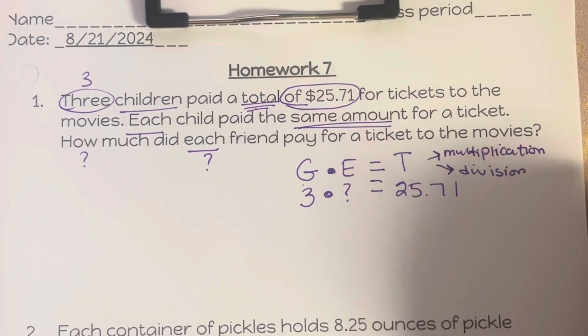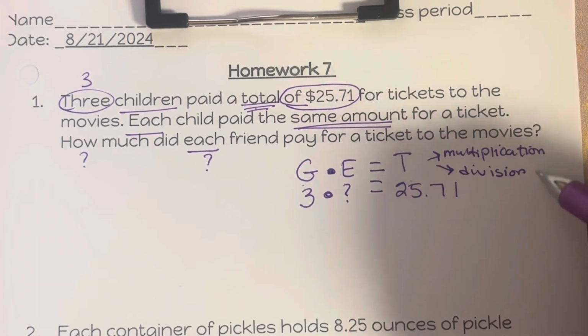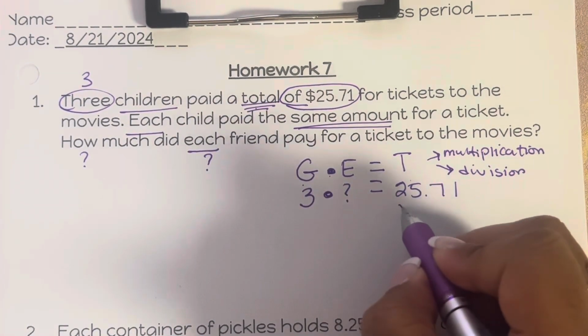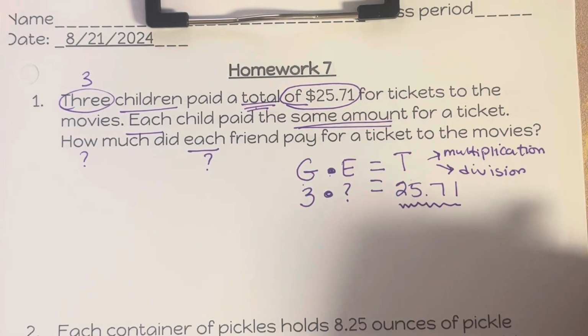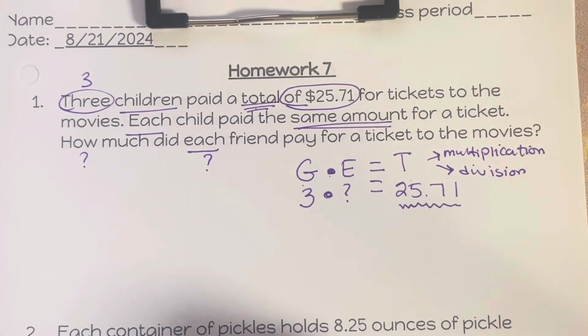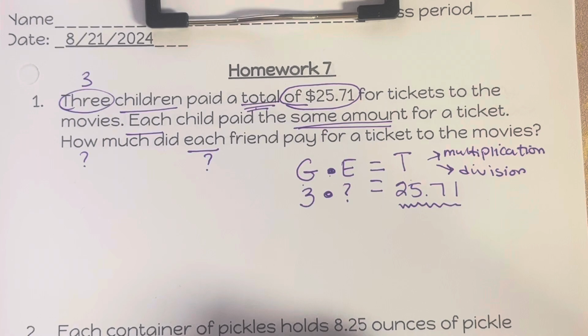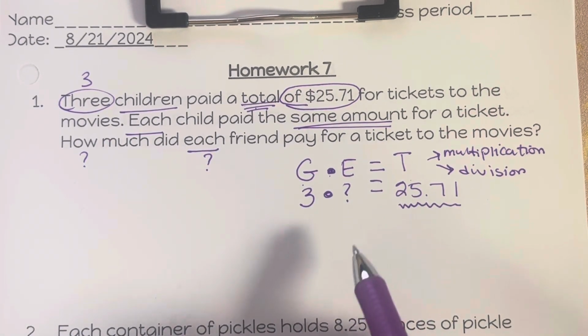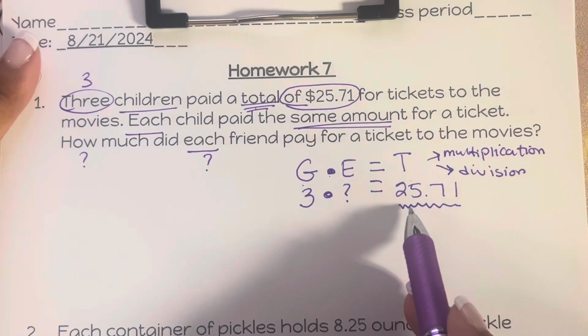Well, when you use the GET model, it's only for multiplication and division. This means multiplication. When you have a total and you're looking for one of these, you're going to divide. Again, when you have a total and you're looking for one of these, you are going to divide.